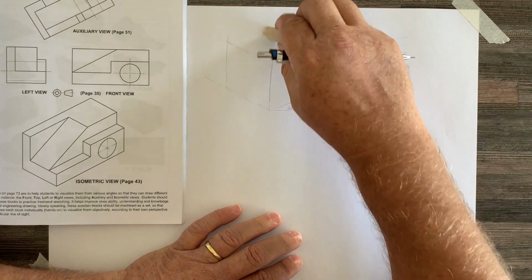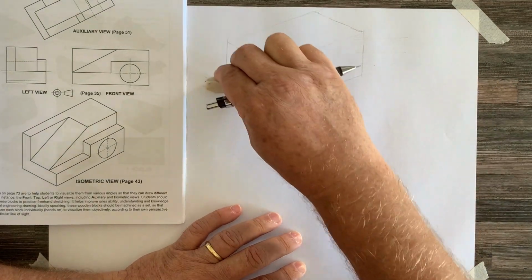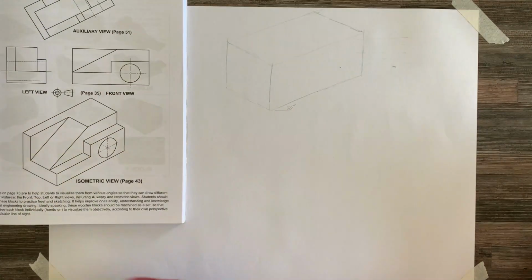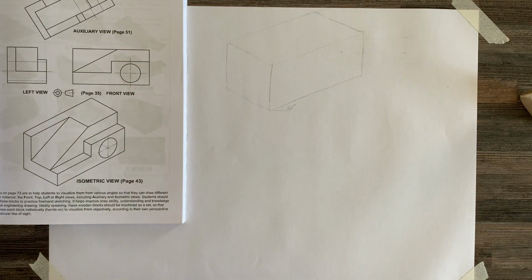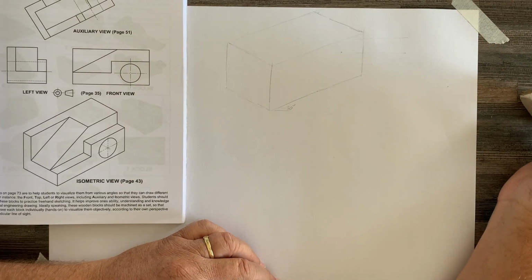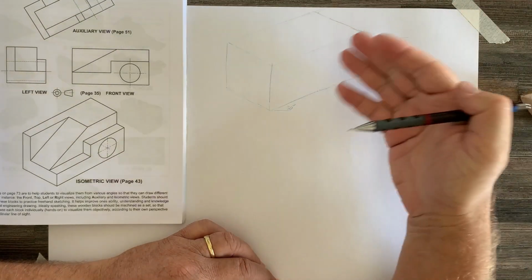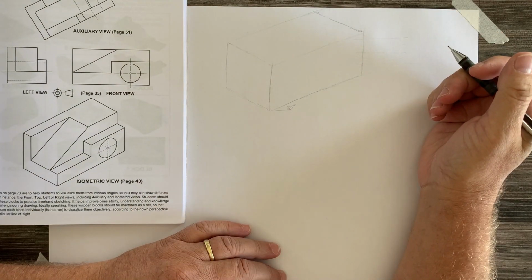And I can just neaten it up a little bit so I don't get confused later. So there you can see I've created a box that represents the proportion of the outside of this component. So now if I start adding detail, I know that basically the box is going to be in proportion.